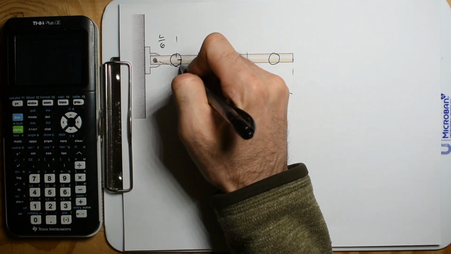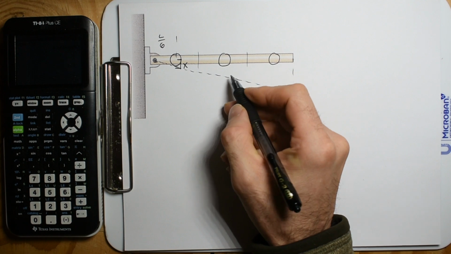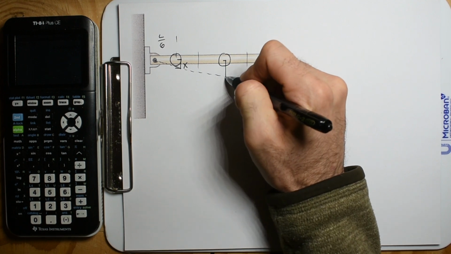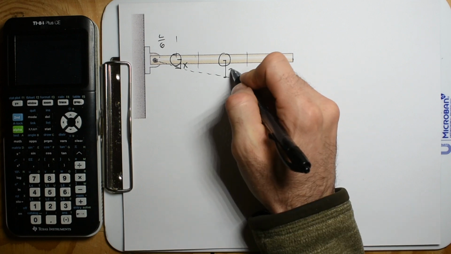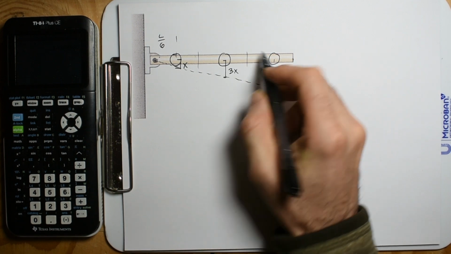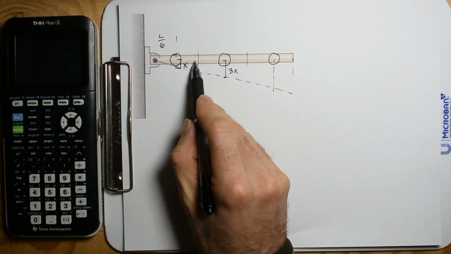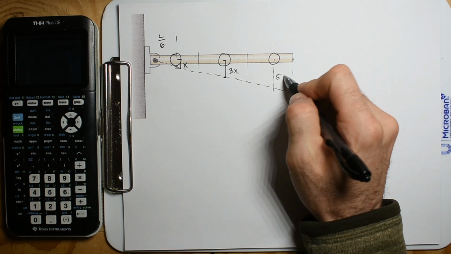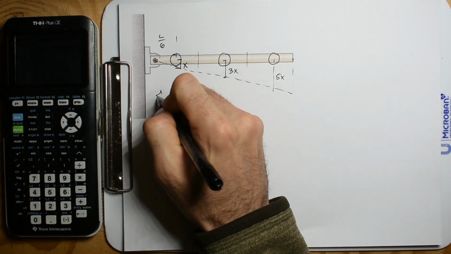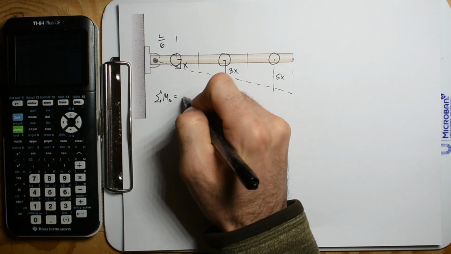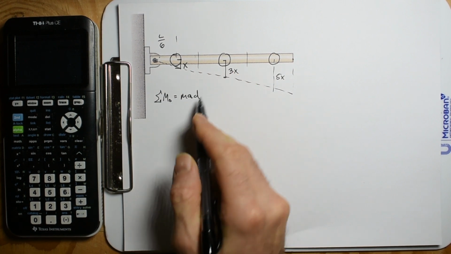And we know that this distance right there is x. We know that this distance right here, if this is x, we have 1, 2, 3 segments. This is going to be 3x. 1, 2, 3, 4, 5. This is going to be 5x. All right, hell yeah. Let's do our sum of the moments is equal to MAD.